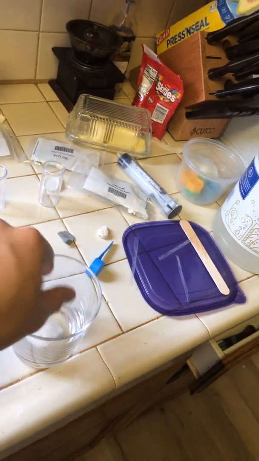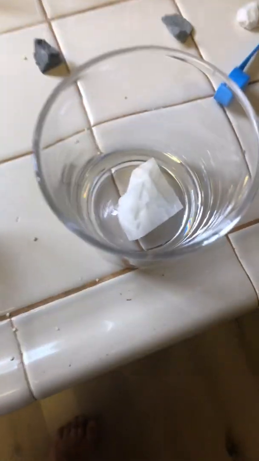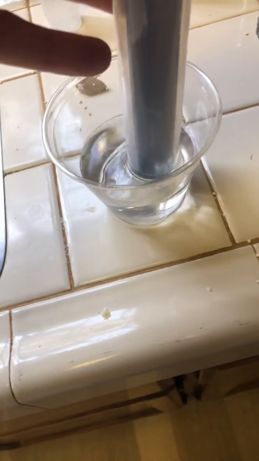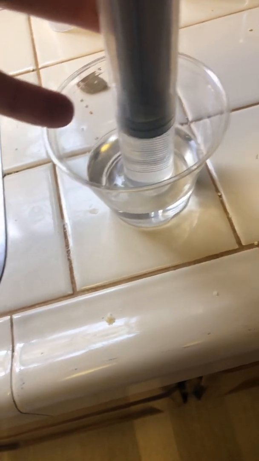All right, so what I'm going to do is put this calcite into a glass. I'm going to switch to video. I'm putting calcite in this glass. You can see there's nothing in it. All right, distilled vinegar is right here. So what I'm going to do is take my syringe, suck up vinegar. All right, I have vinegar in my syringe. I'm going to pour it into this cup and see what happens.